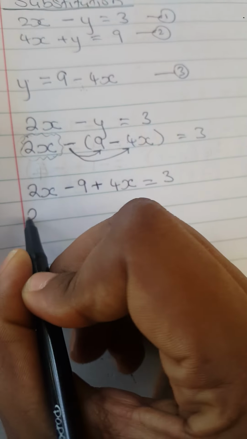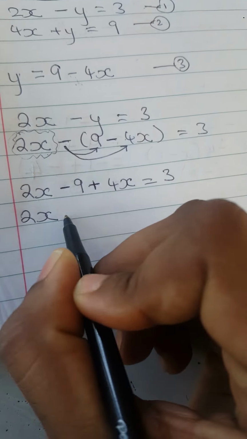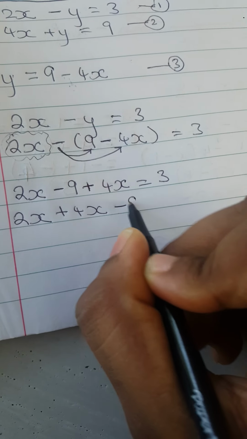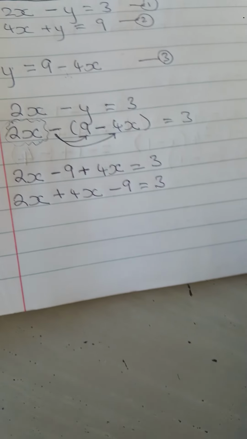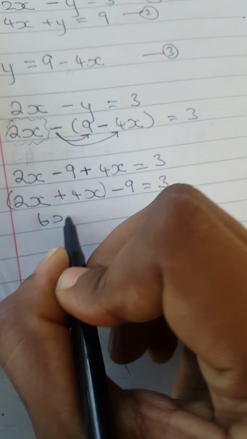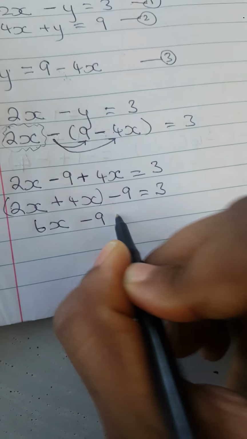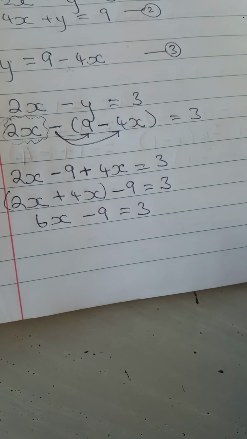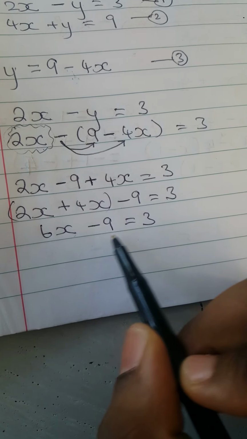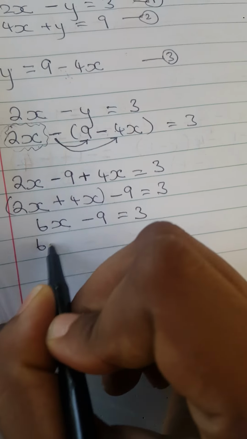Next step, we look for the like terms. So we have 2x and we have positive 4x. So we put them together. Then we have minus 9 still equal 3. So we have these together, so we simplify. So in order to find what this variable is, we have to get rid of this extra.